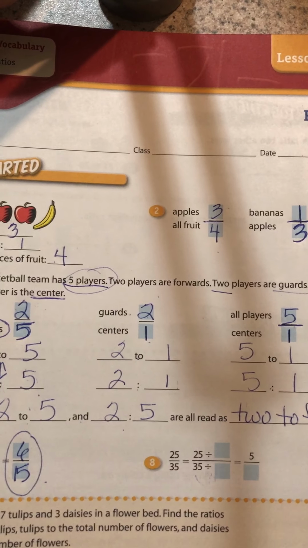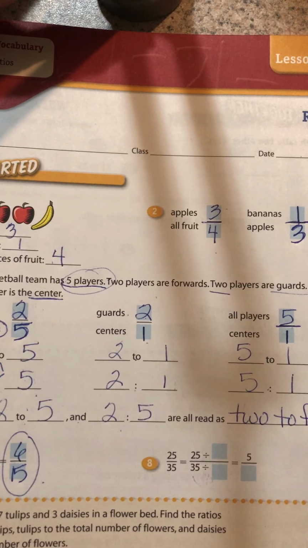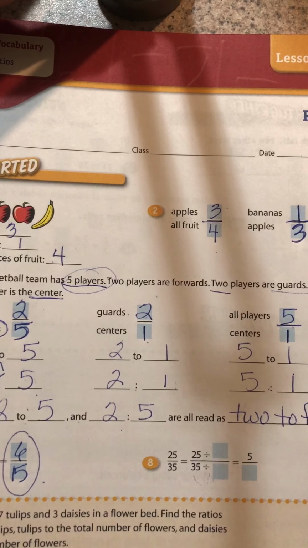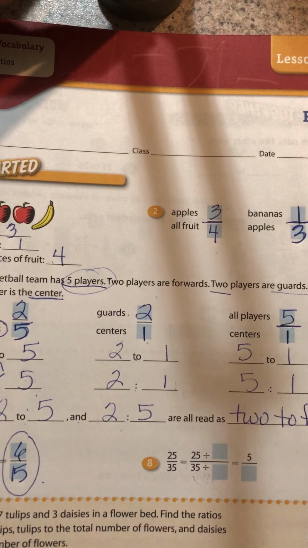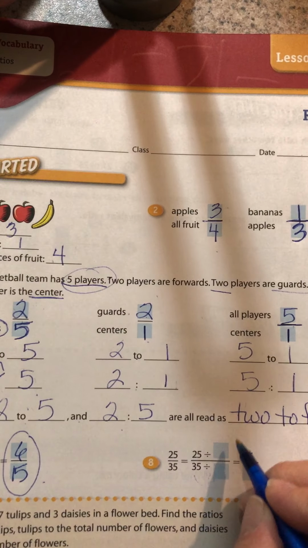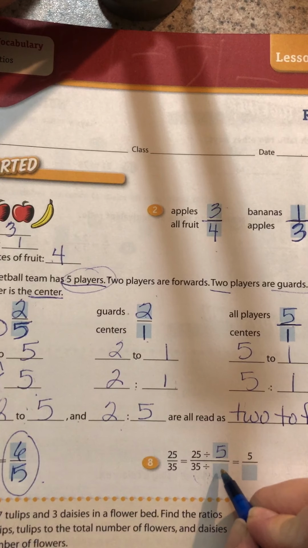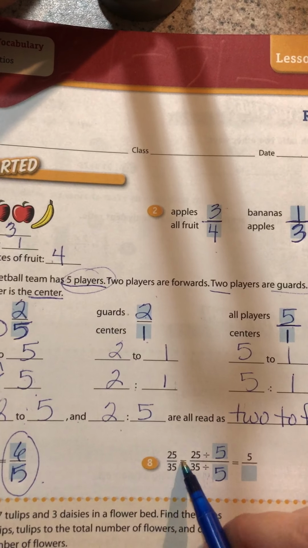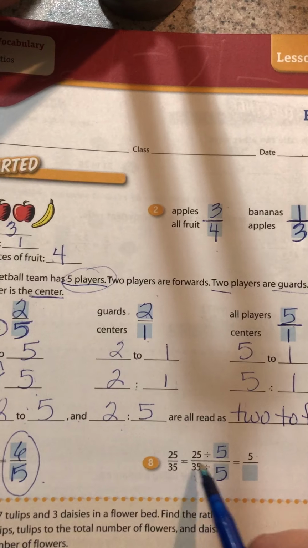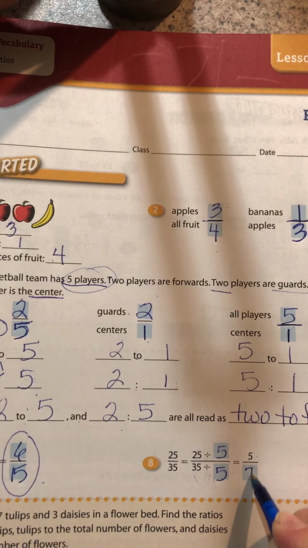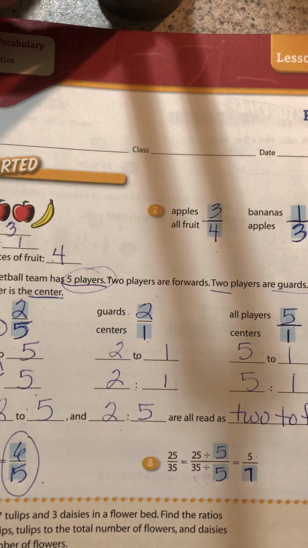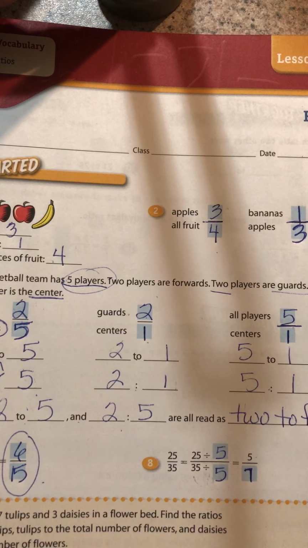All right, what would that number be? Well, that number would be 5. 5 can go into 25 5 times, and 5 can go into 35 7 times. All right.